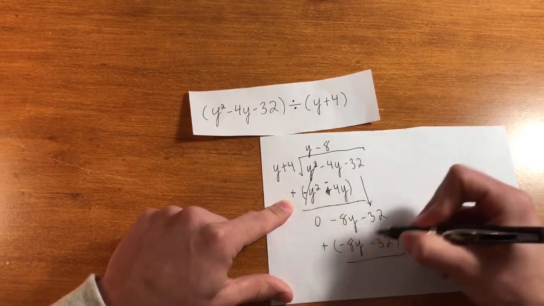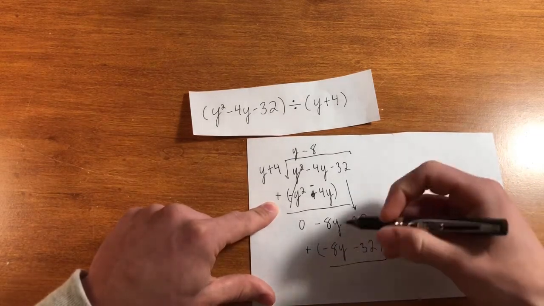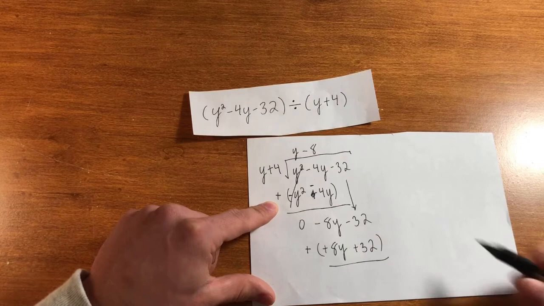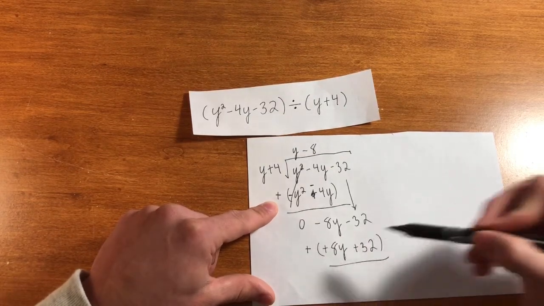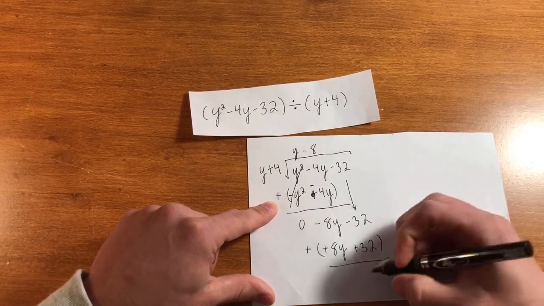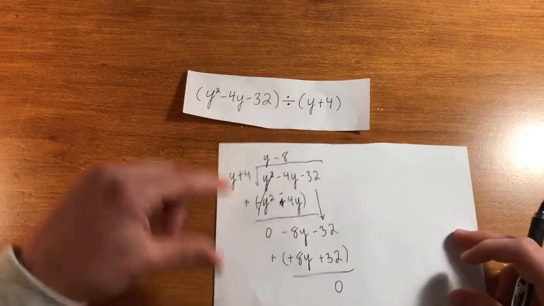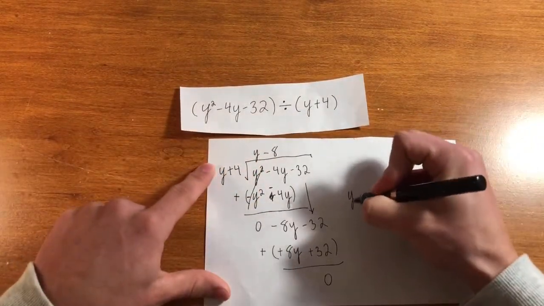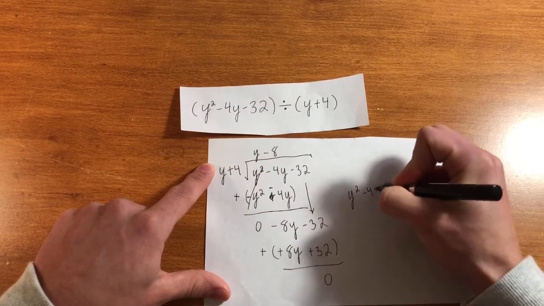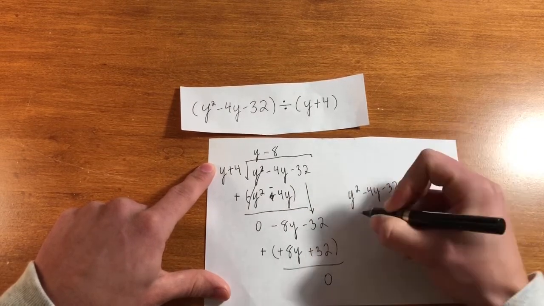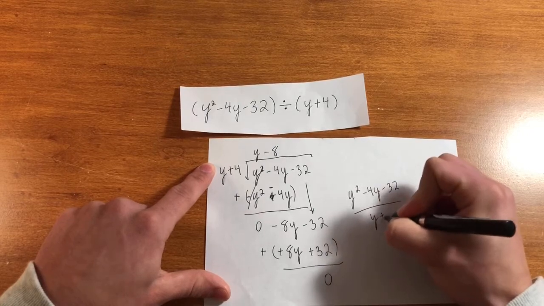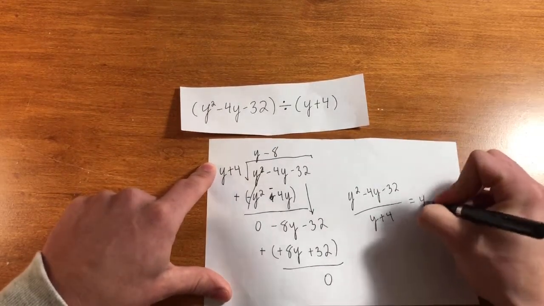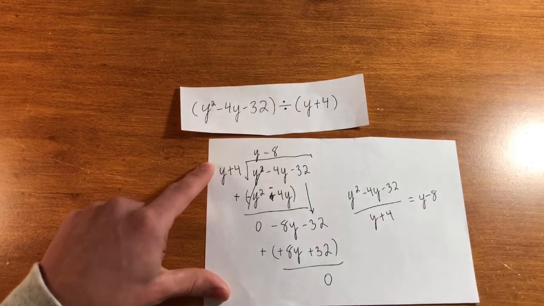This I will make positive because I'm going to bring that negative into the parentheses. This will become positive and this will become positive. Negative 8y plus 8y is 0. Negative 32 plus 32 is 0. So I get 0, and this is my answer. If I wanted to write y squared minus 4y minus 32 divided by y plus 4, my answer, or my quotient, is y minus 8. And that's how you do that.